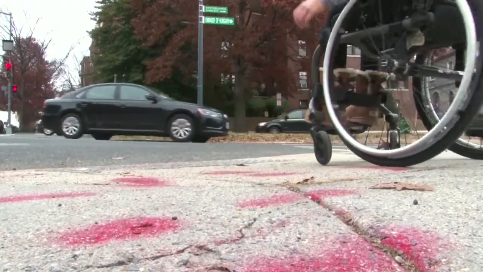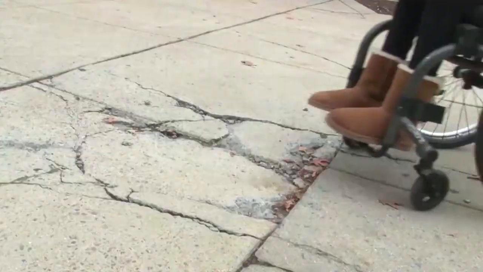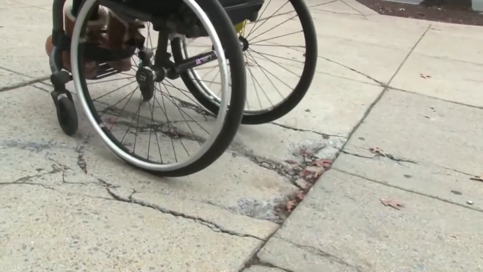When I go to school in the mornings, I don't take the sidewalks. I actually take the street, and they shout at me from their cars. They're like, "Get off the road!" And it's like, I can't actually use the sidewalk.